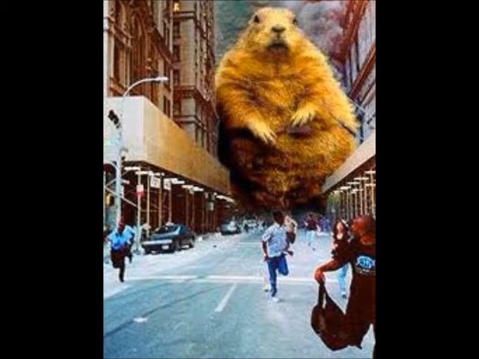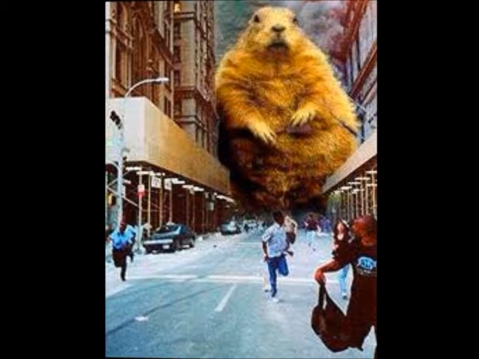Whoa, this is a very large and angry rodent attacking a city.